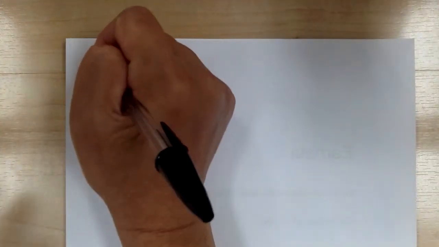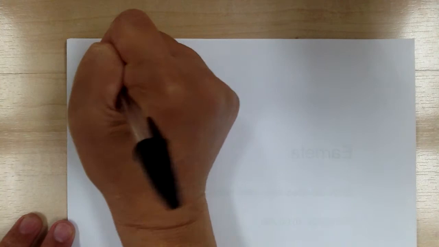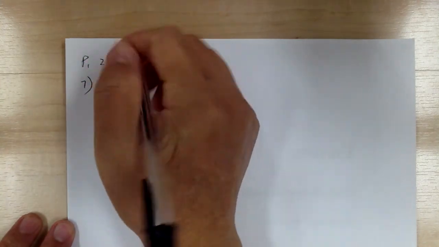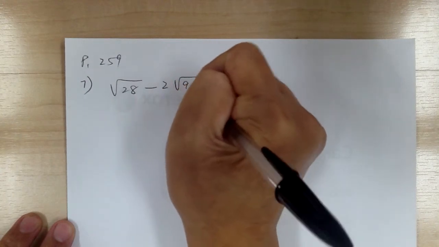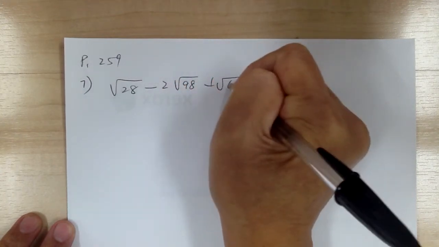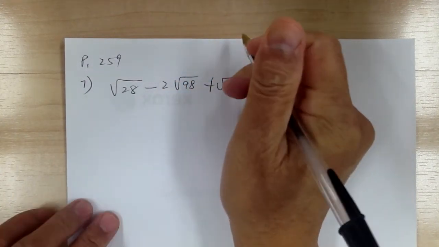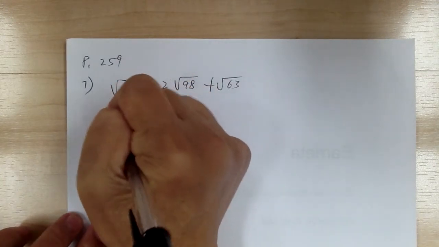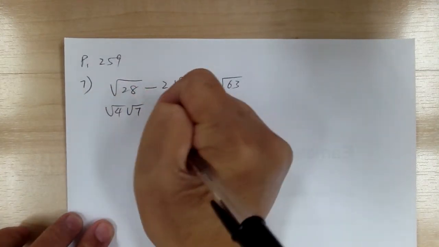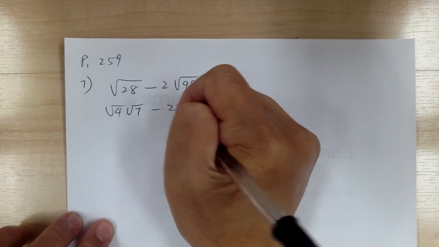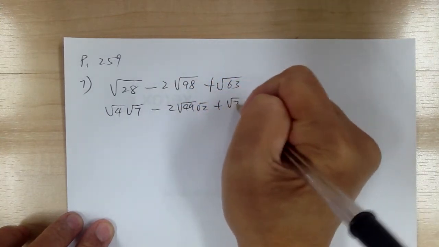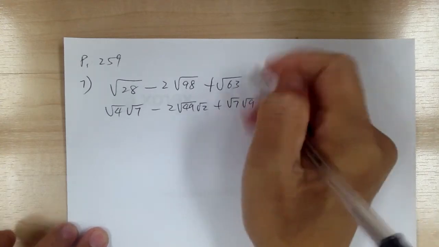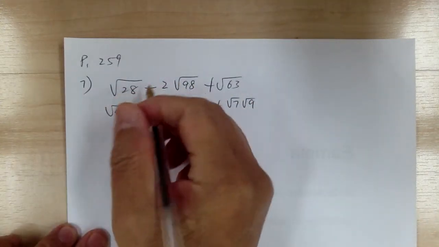Okay, let's go to number 7. You've got square root of 28 minus 2 square root of 98 plus square root of 63. So you can break down into perfect squares, so 4 times 7. Now 98 breaks into 49 and 2. This one breaks into 7 and 9. So you can break it down into parts and take out the perfect squares.